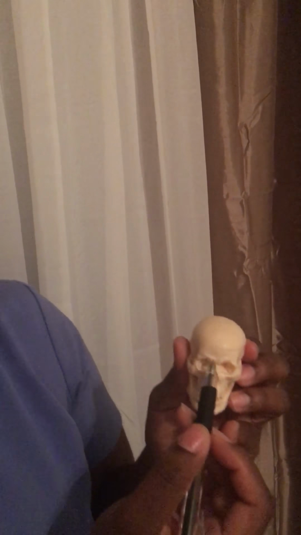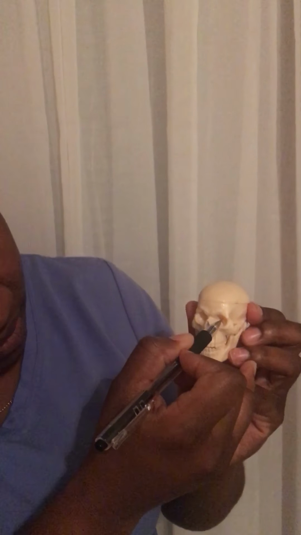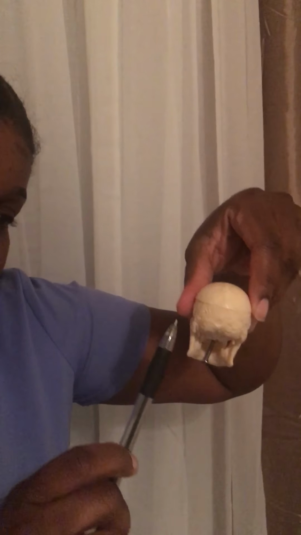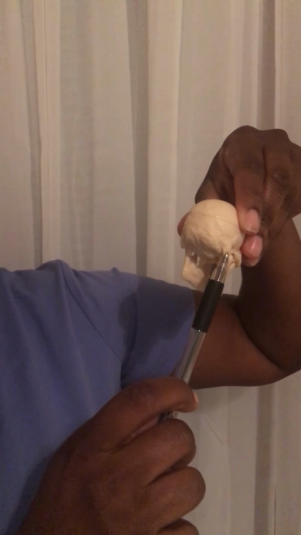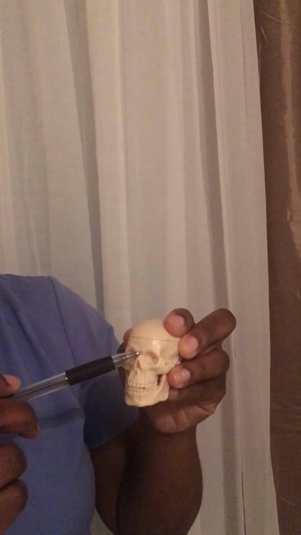Okay. Then right over here we have the optic canal. Right over here. Then if you turn to the back of the skull, on each side you have something called the mastoid process. One right here and one right here. Yep. Then one of my favorites, the glabella, which is right here.